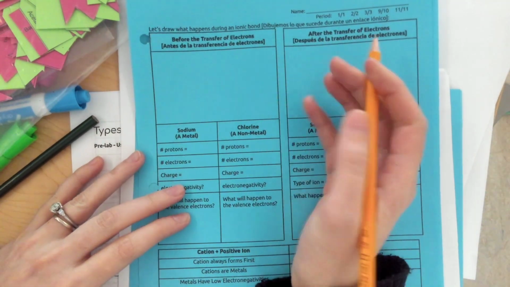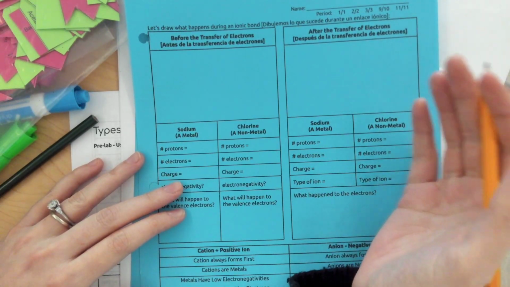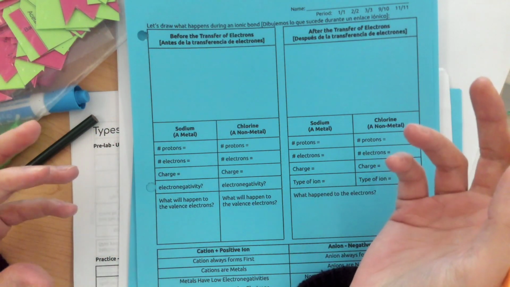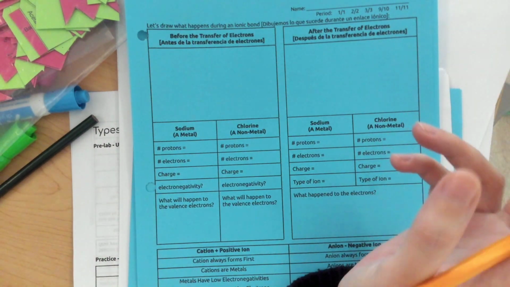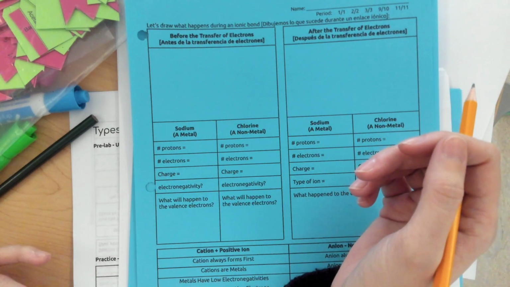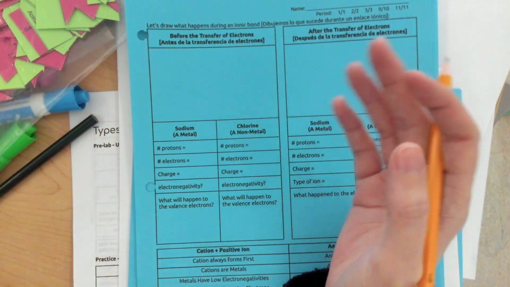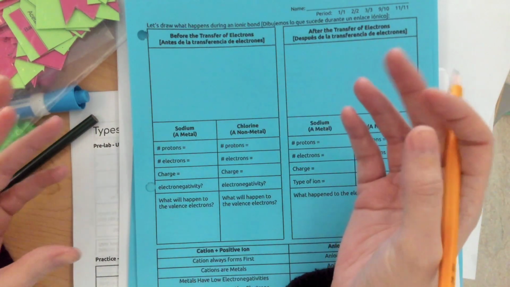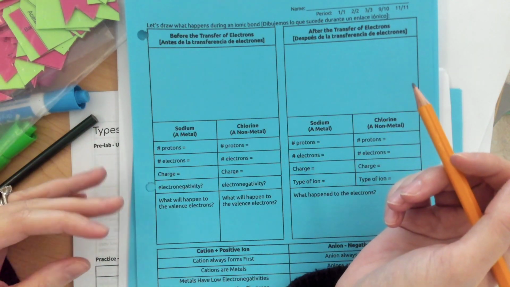Okay? Now, not all bonds that are ionic are formed in this way. Often ionic bonds are the result of two particles or more that are already ions, right? That are already positively and negatively charged and don't start off as elements. But today we're going to look at a situation where two particles start off as elements, as atoms, in their atom form, and become ions. We're going to look at how an ionic bond is formed that way.